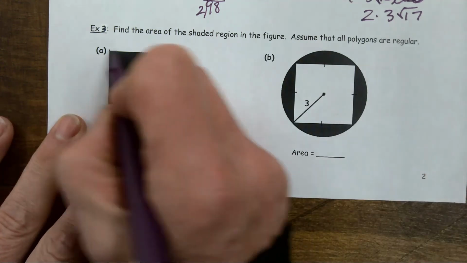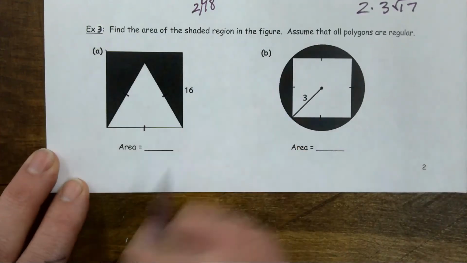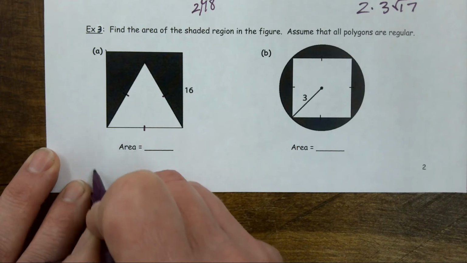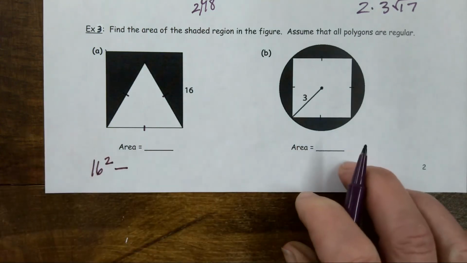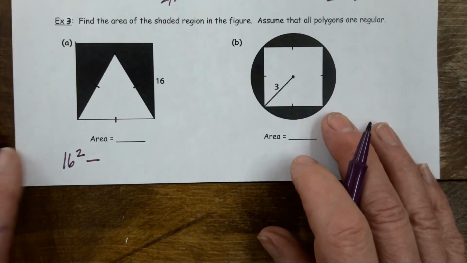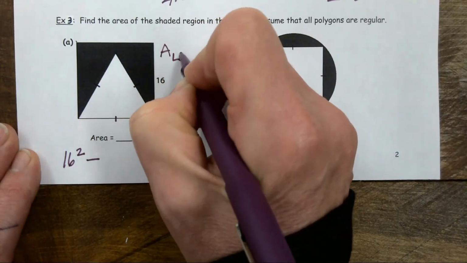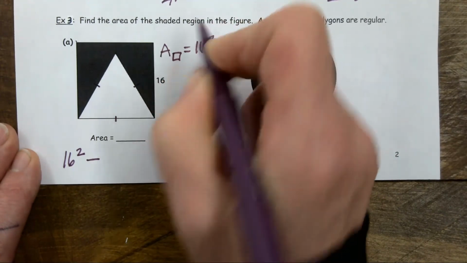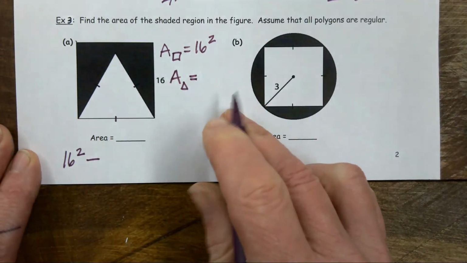So let's start with the area of the square. That's the big outer part. So the area of the square is 16 squared. From that, I have to subtract the area of the triangle. The area of the triangle is what I have to remove.